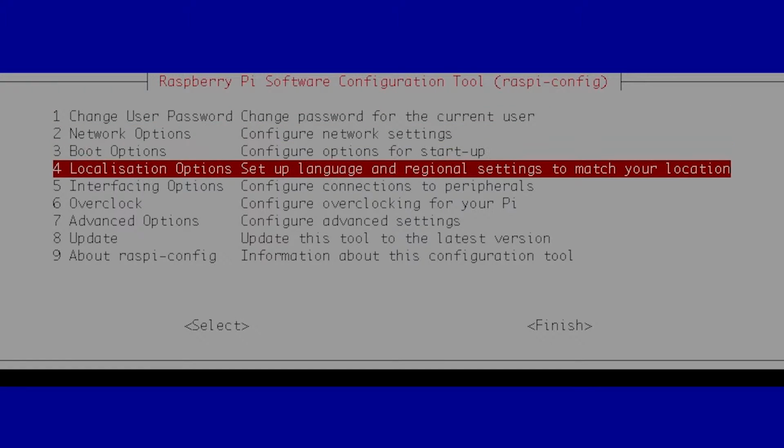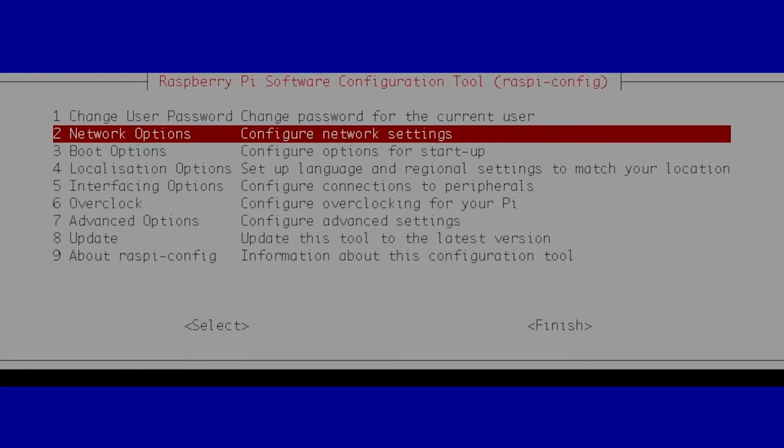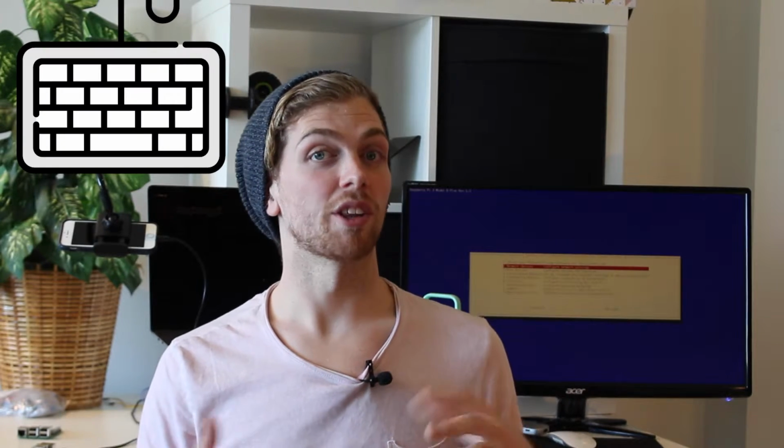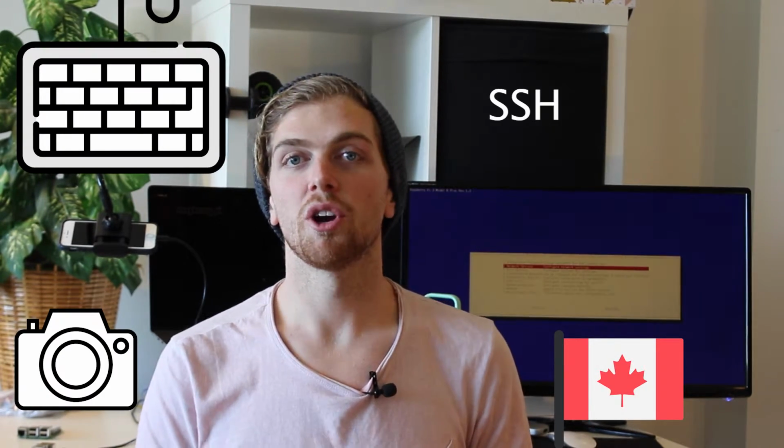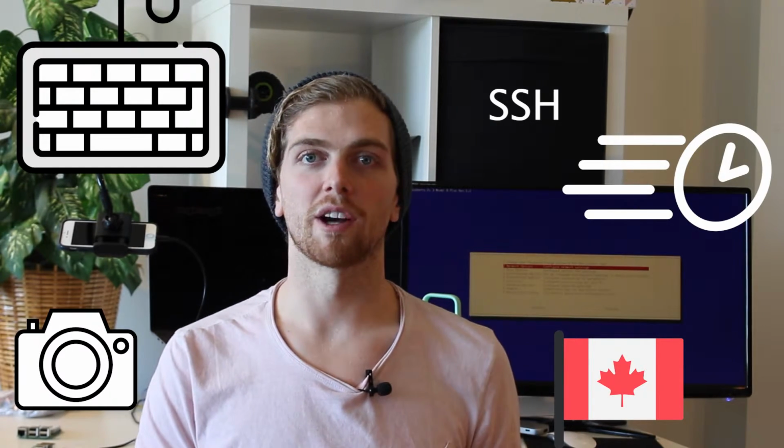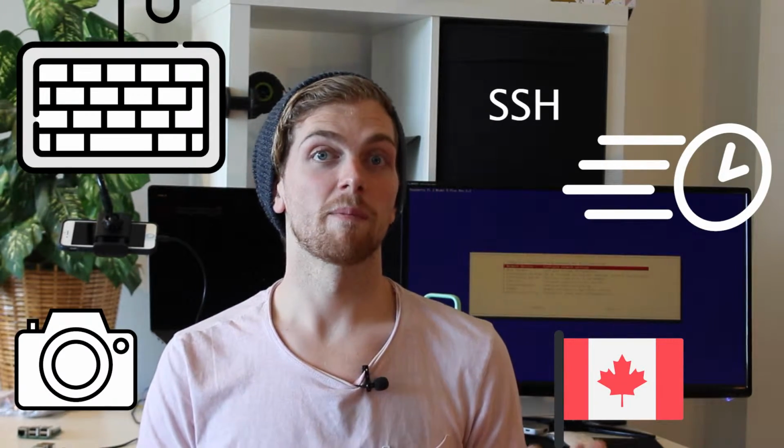The up and down arrows can be used to move through the different options, and the left and right will take us to select or finish. This is the raspi-config tool. It helps us configure the most common settings on the Raspberry Pi. We can do things like change the keyboard layout or the country code, or enable the camera or SSH, or even overclock the Raspberry Pi to run even faster. But we're just going to be using it to change the default password and the hostname.